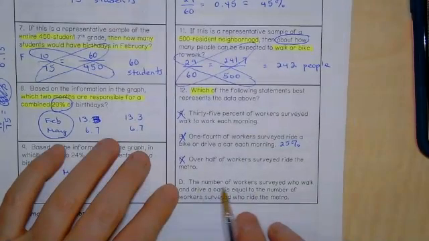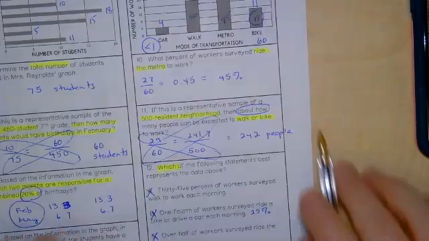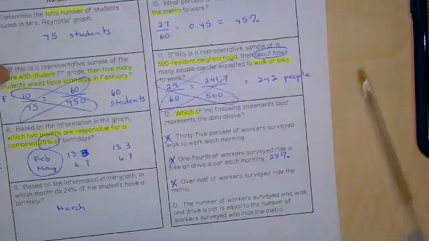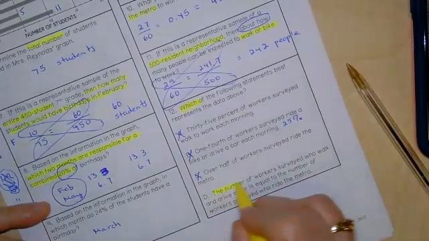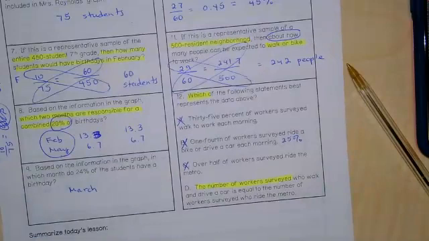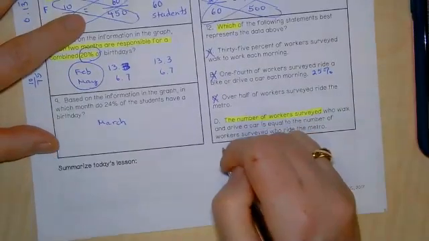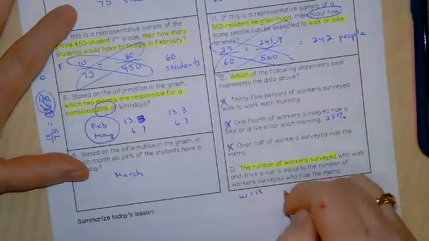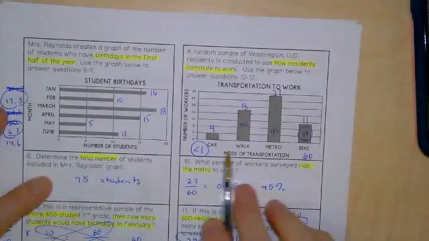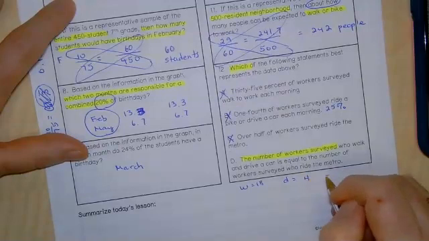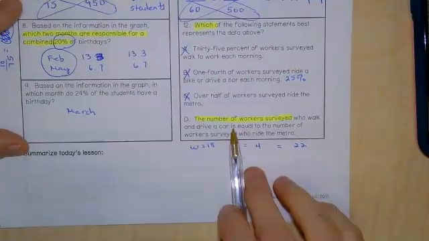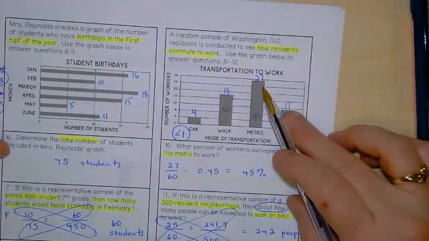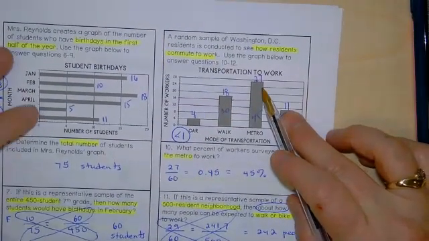So let's look. The number of workers surveyed who walk and drive a car. Oh, so we're not looking at percents anymore. The number of people surveyed who walk, the number is 18. And who drive a car, the number is 4. Well, that's a 22, right? Is equal to the number of workers surveyed who ride the metro. Well, that's not true either, is it?